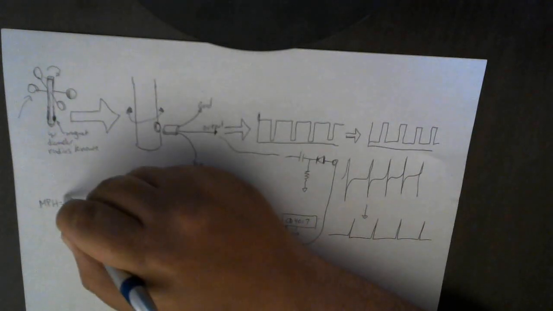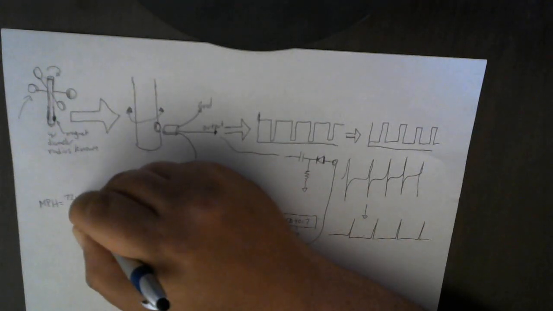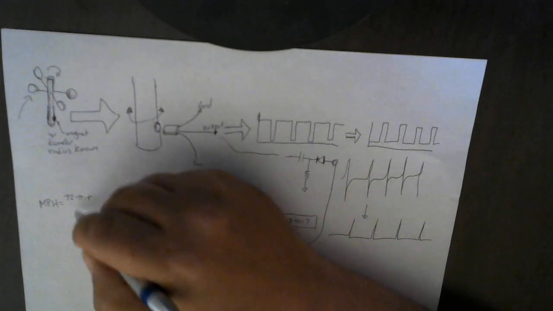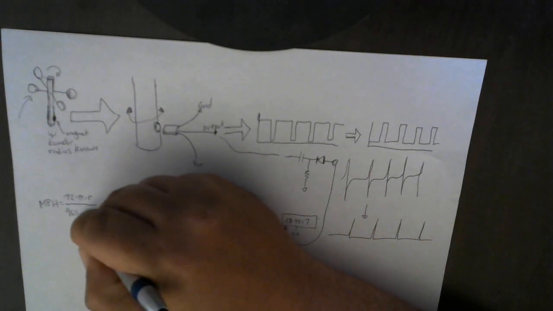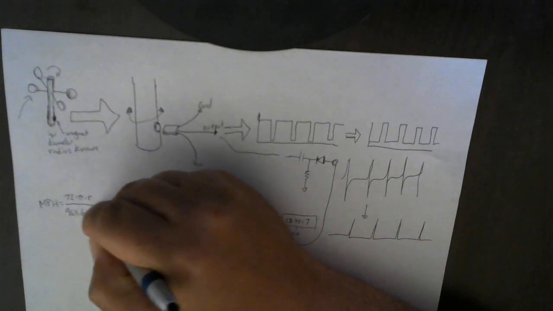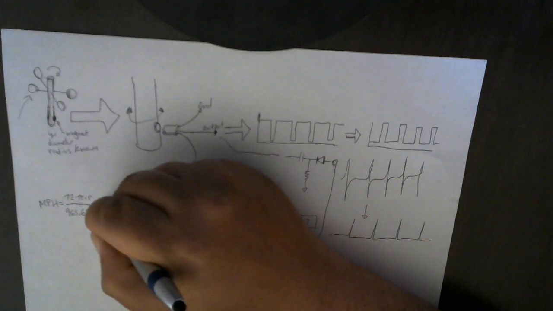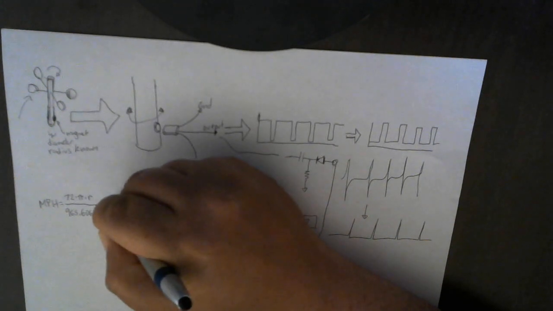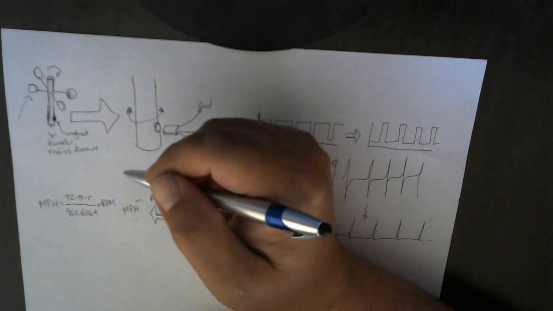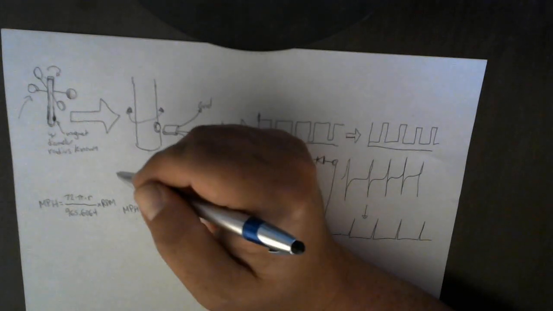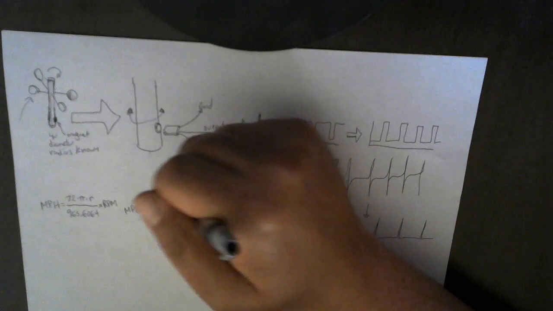It's basically 72 times pi times the radius over 965.6064, and all this times RPM, which is RPS times 60.